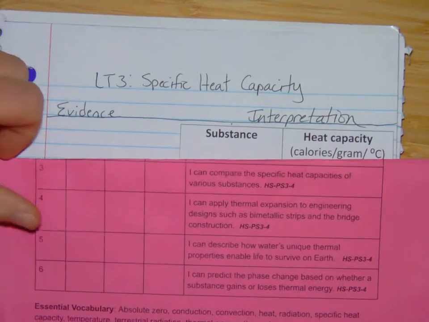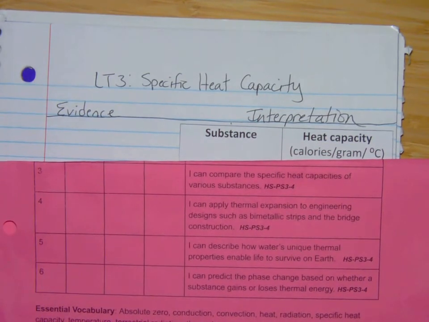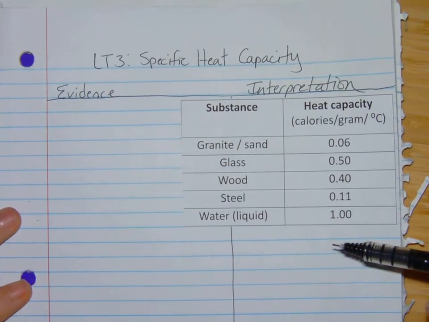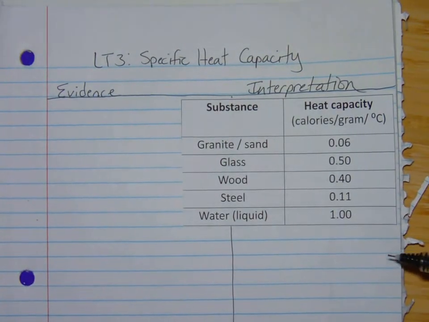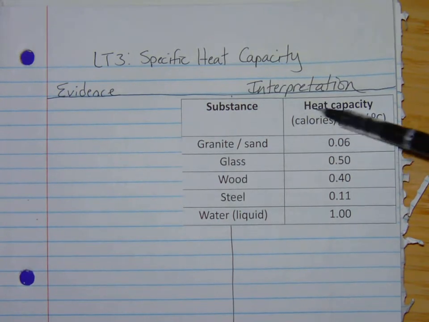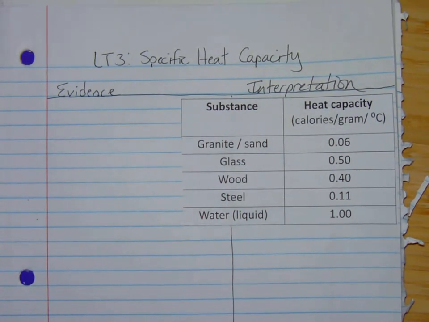To start out with, we're just going to do a couple definitions, and there's also a table that if you were in class I gave to you and you glued in. If you're doing this from home, you may just want to pause me and just write this table in. It wouldn't take very long.